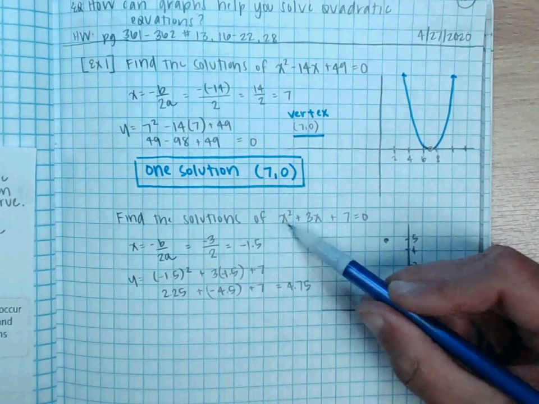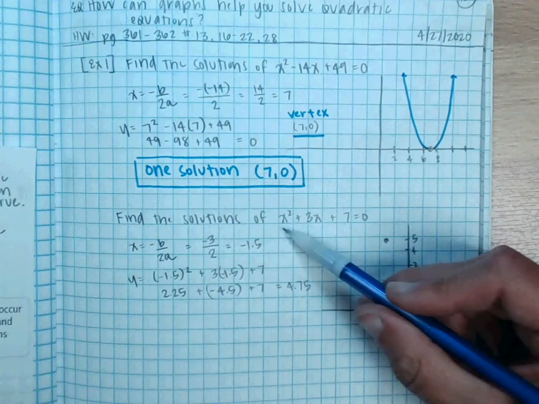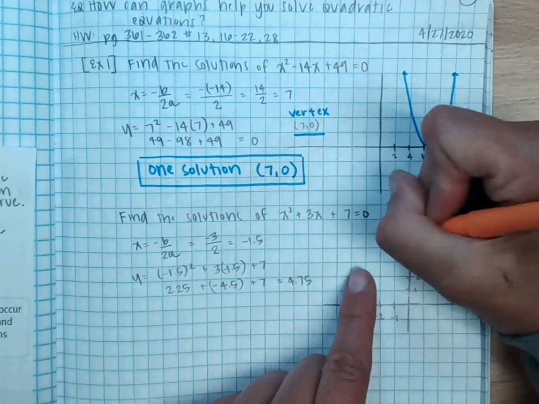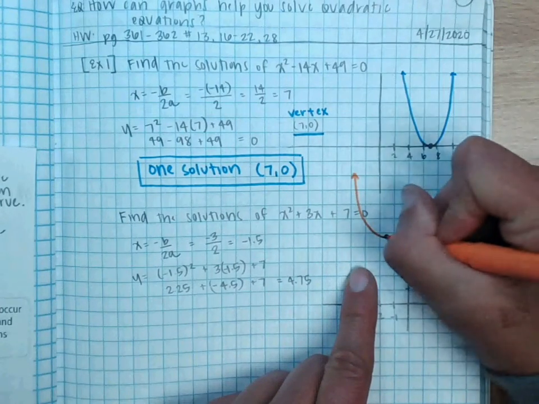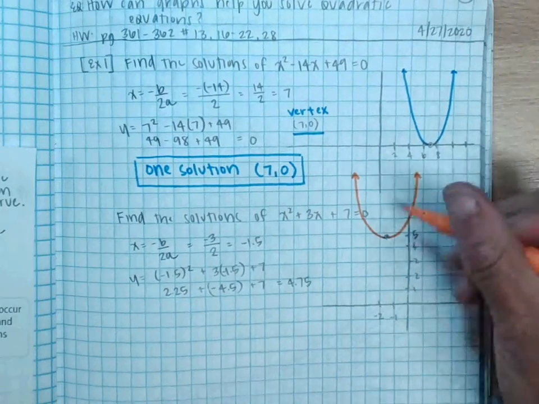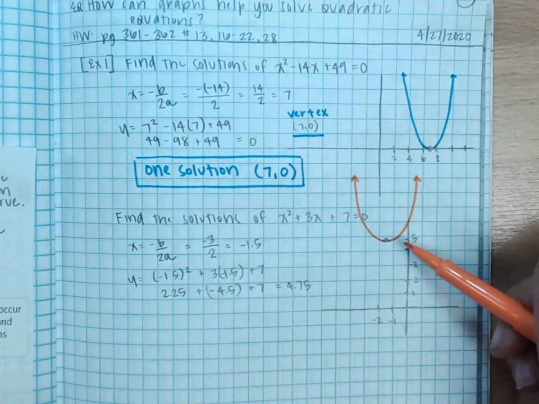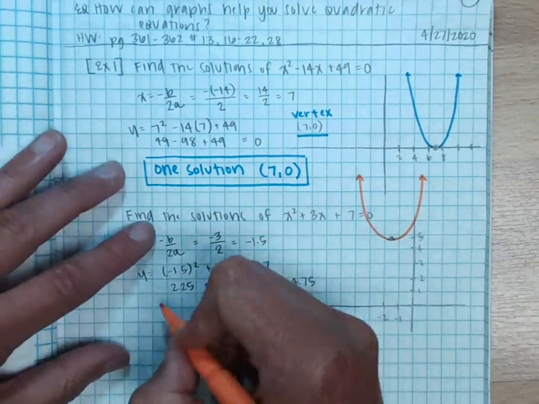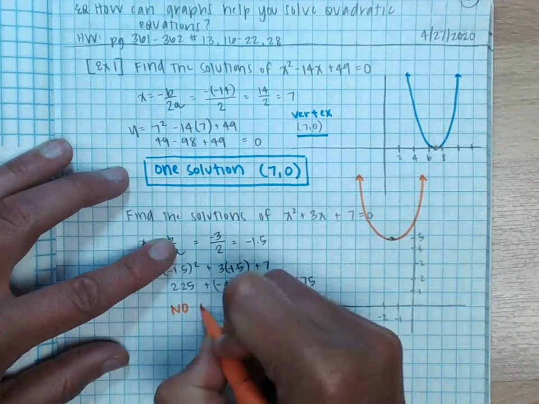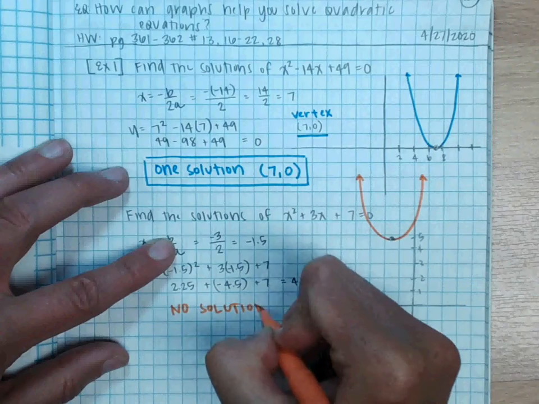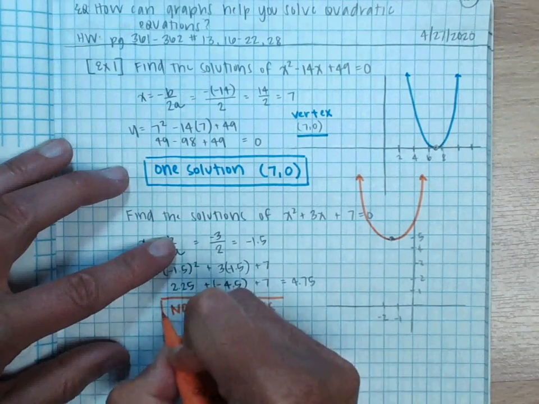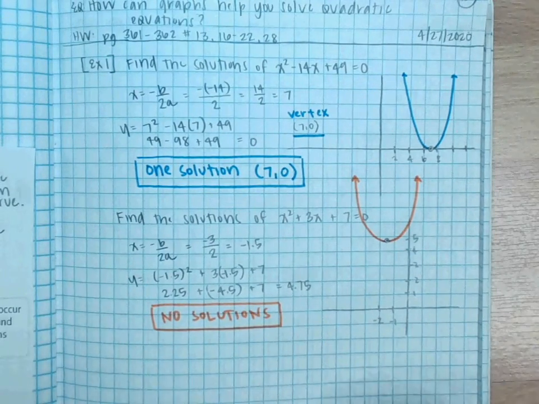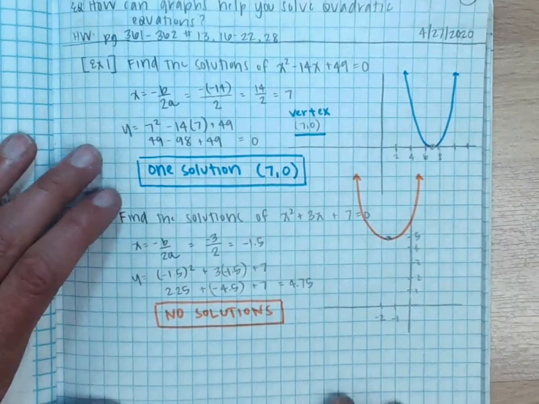However, this quadratic also opens up because my a is positive. Because that is the case, no matter what the width of my parabola is or what it looks like, other than opening up, this will never hit the x-axis. So this problem has no solutions, because it will never cross the x-axis. It does not have any x-intercepts.